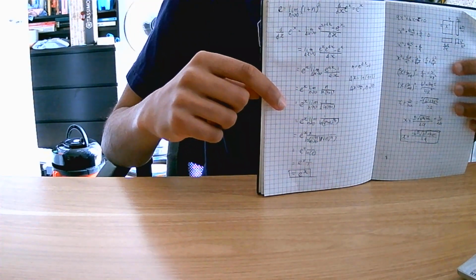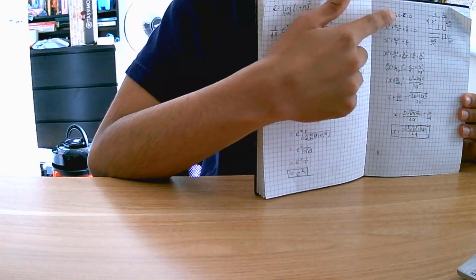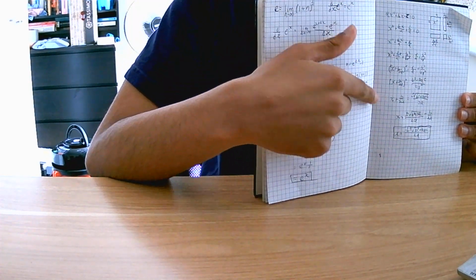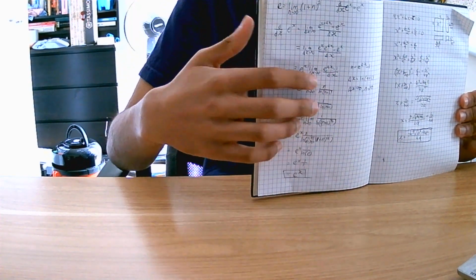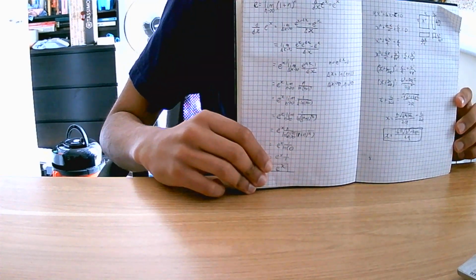And over here is a proof of the quadratic formula, which is actually the same one I've put on my YouTube channel recently.